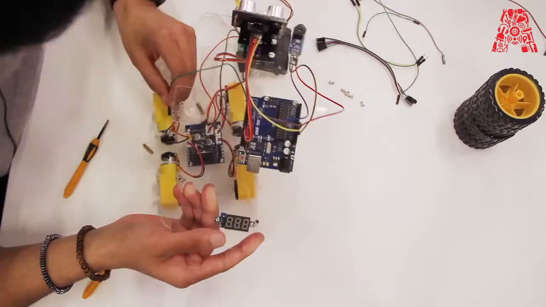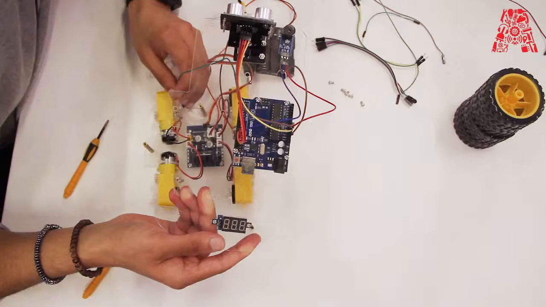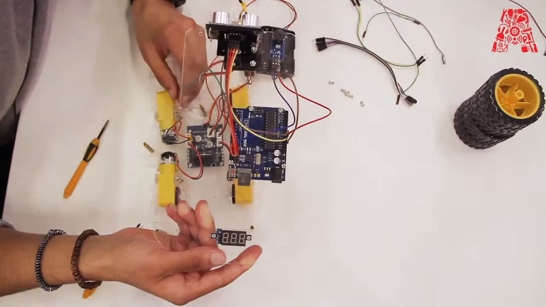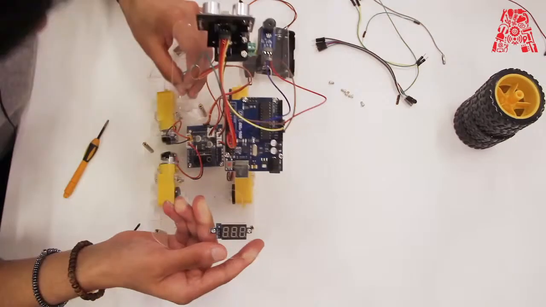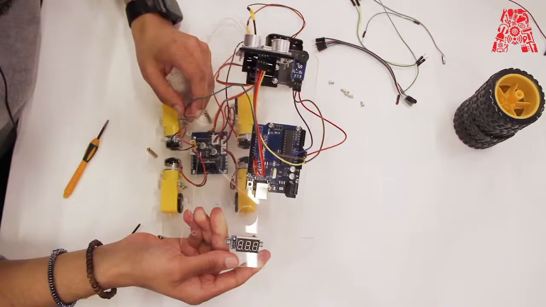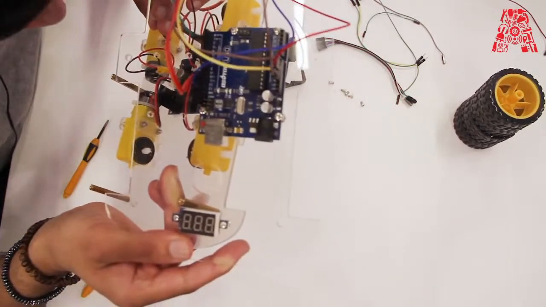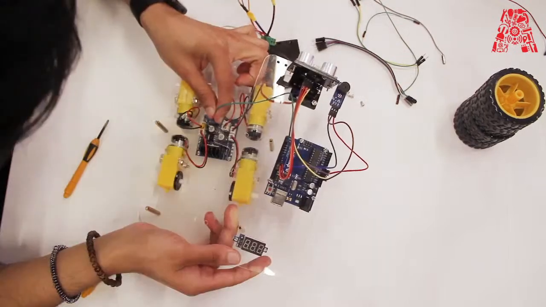Pin number 2 will go to input 1 of the motor driver. The motor driver has enable A, B, input 1, 2, 3, and 4. So number 2 will go to input 1, which is the second one.